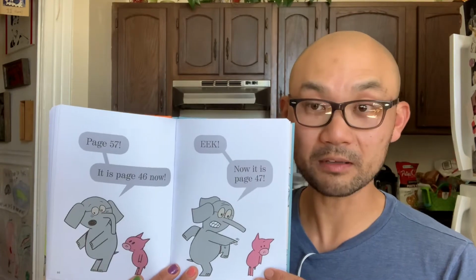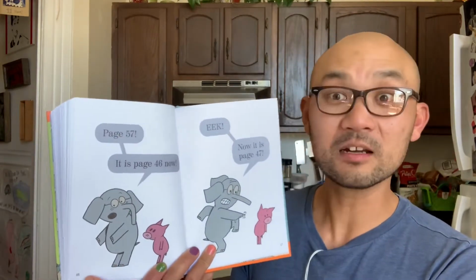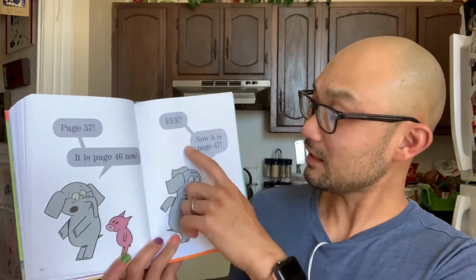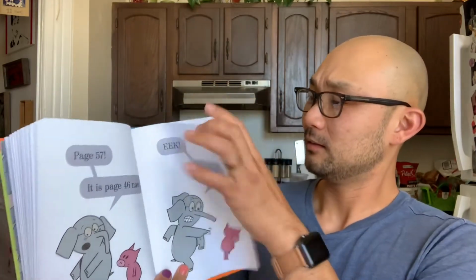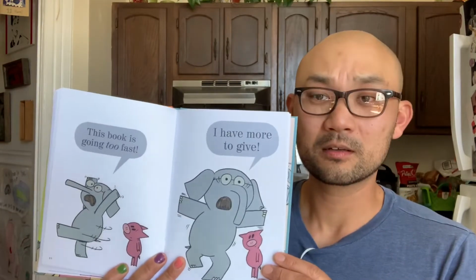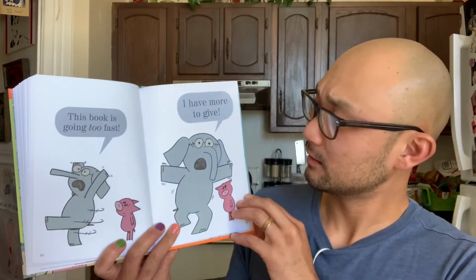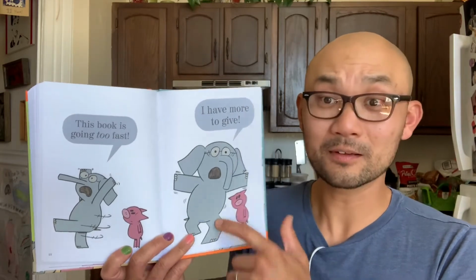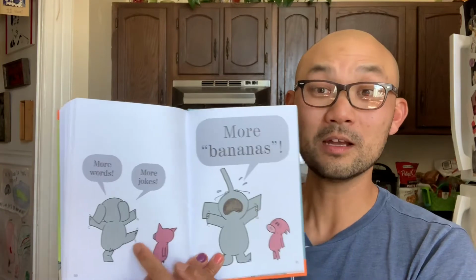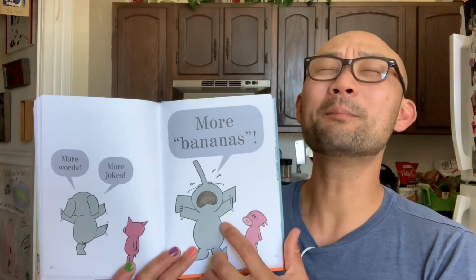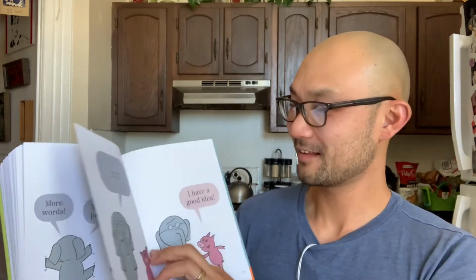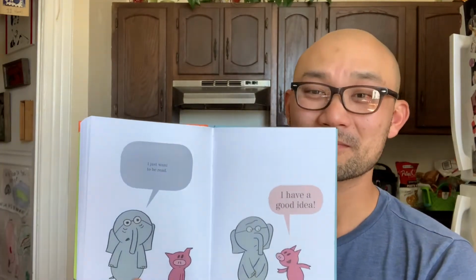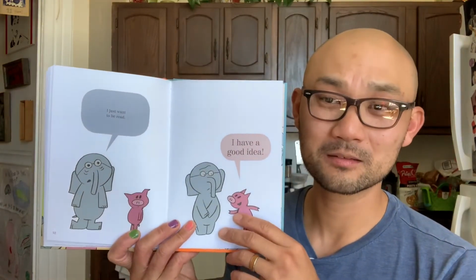Page 57? It is page 46 right now. Eek! Now it is page 47. This book is going too fast. I have more to give. More words, more jokes, more bananas. I just want to be read.